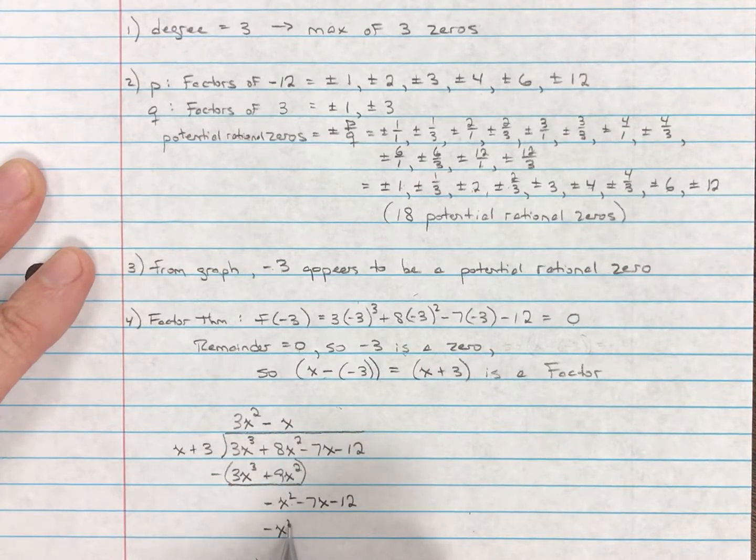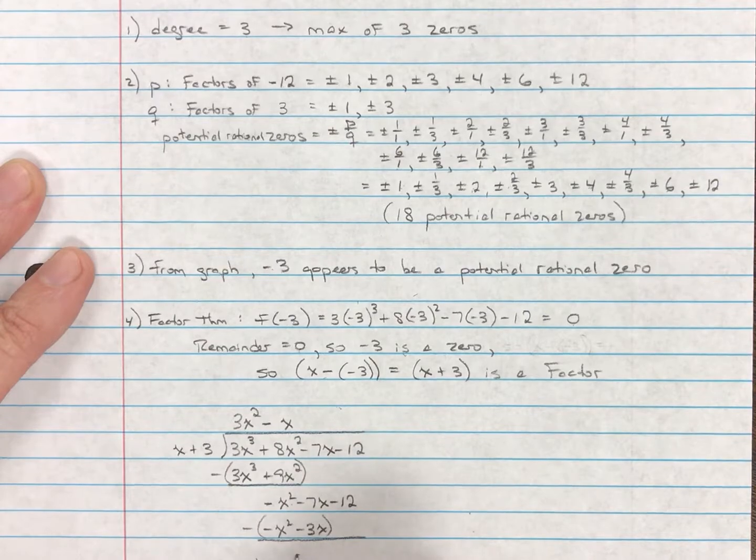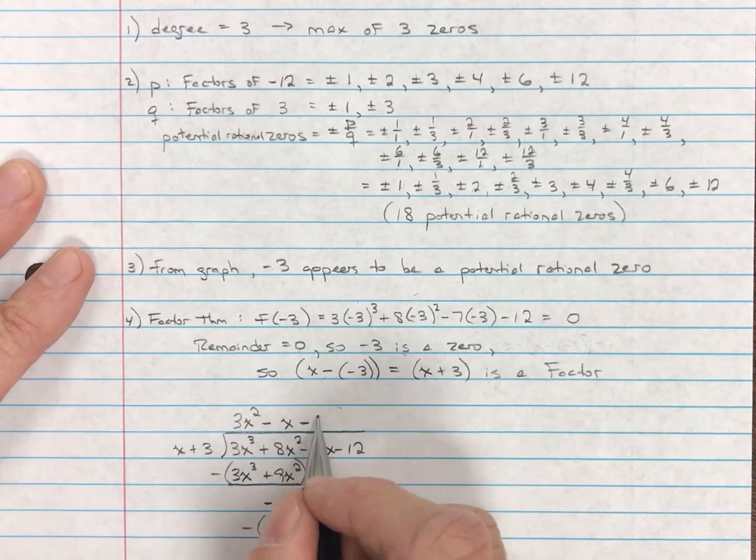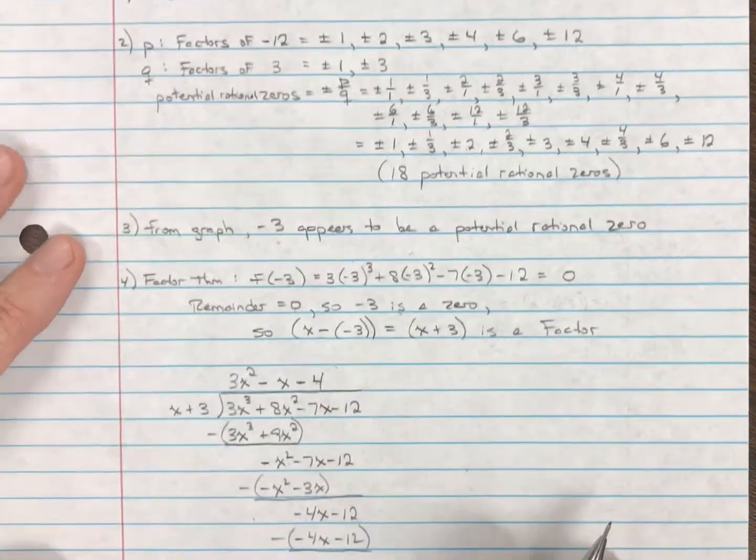Negative x squared minus 3x, subtract. This is going to be negative 4x, I hope. Yes, bring down the negative 12. x goes into negative 4x negative 4 times. Multiply, negative 4x minus 12. Subtract, 0.